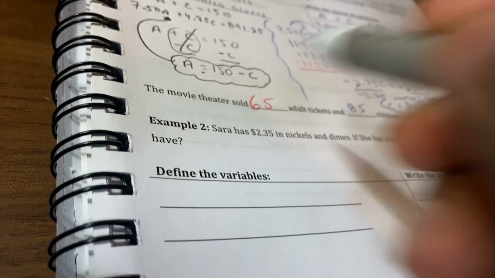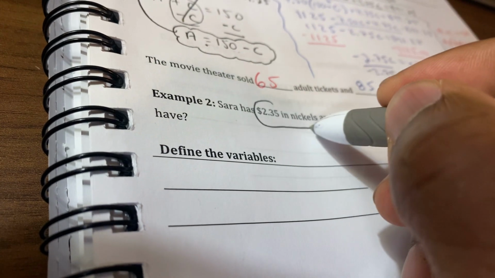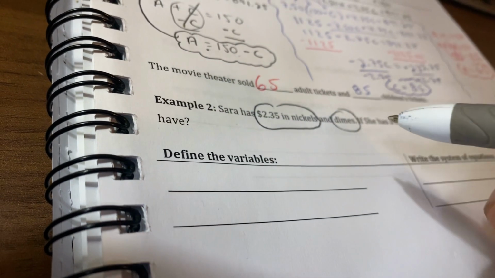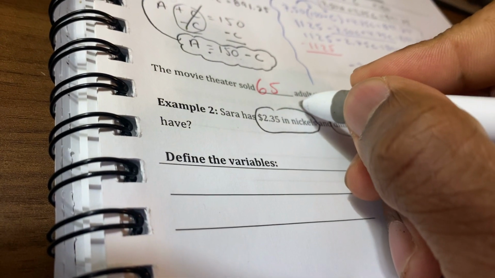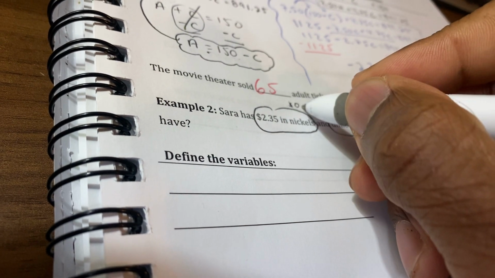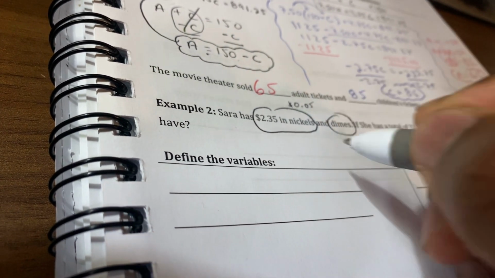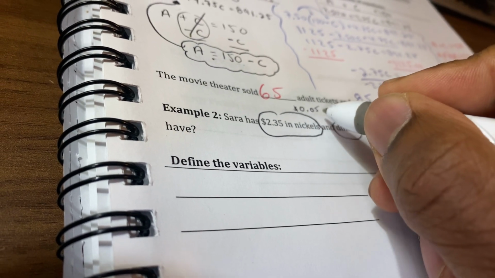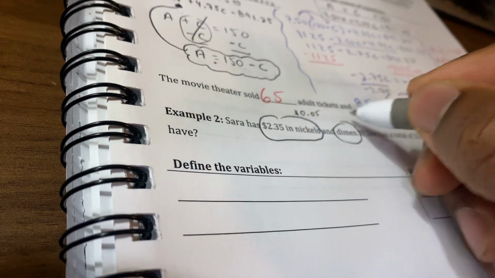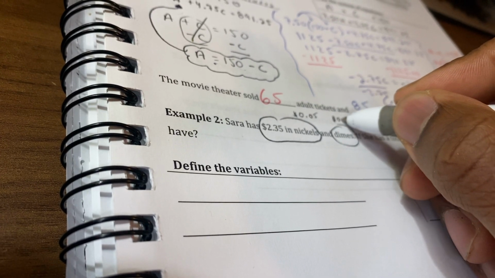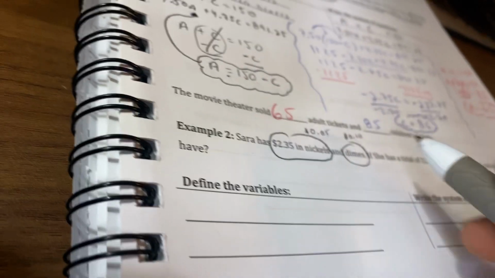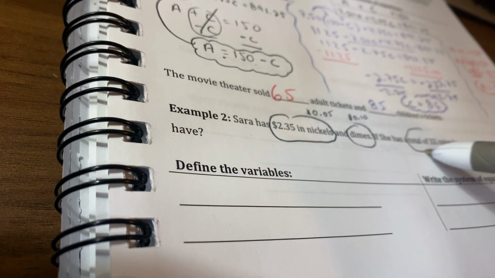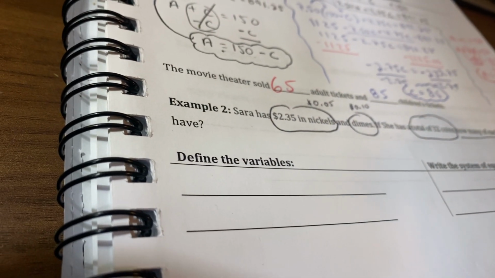Sarah has $2.35 in nickels and dimes, right? How much is a nickel worth? I would just annotate that, right? 0.05, not 0.5, that'd be 50 cents. 0.05. And dimes, how much are dimes worth? That's right. If she has a total of 32 coins, how many of each coin does she have?